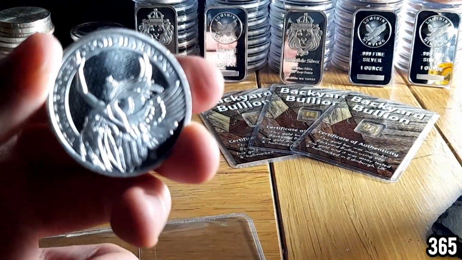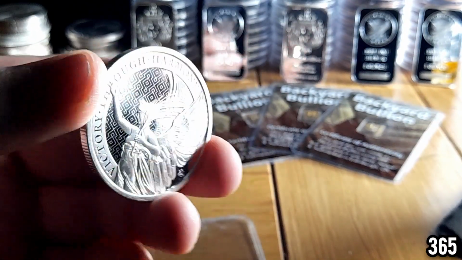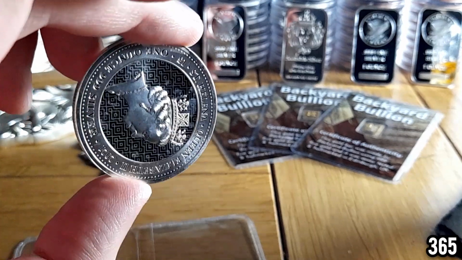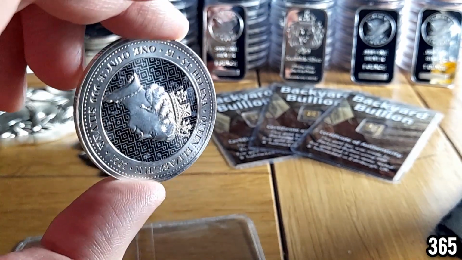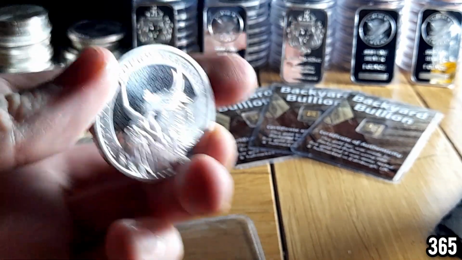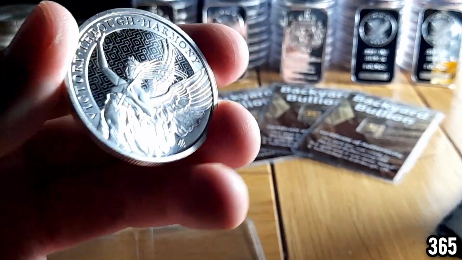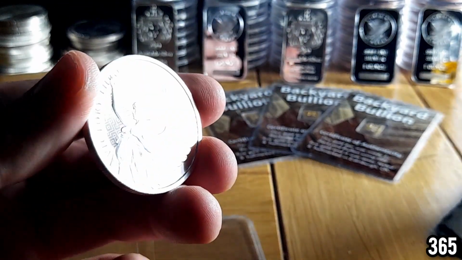So I got one that was in better condition, not like damaged so much, although saying that, this has got milk spots all over it, so that's a bit of a shame. But this one will be going in a capsule, and this will be going in my long-term stack. So I decided to pick up 2.